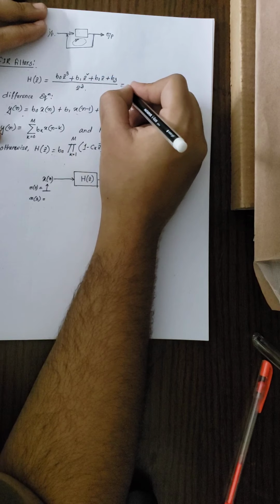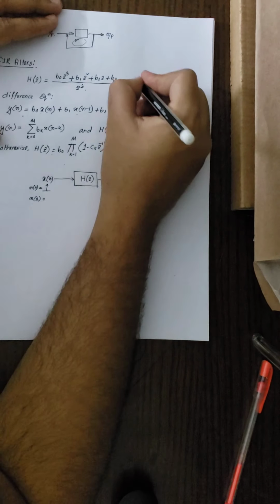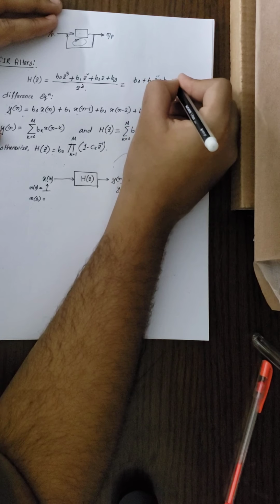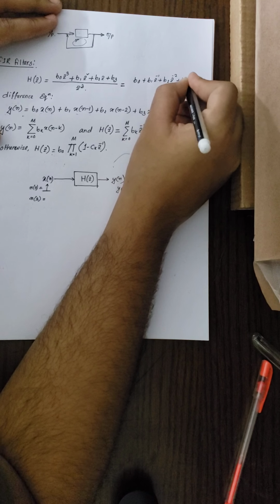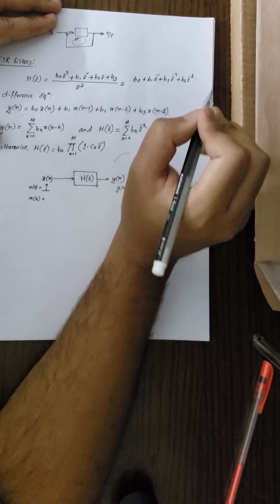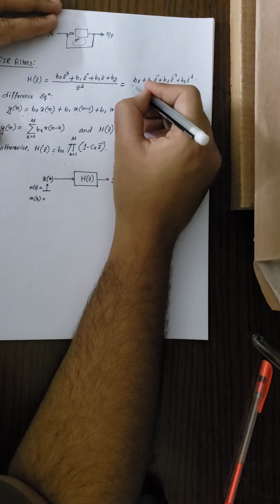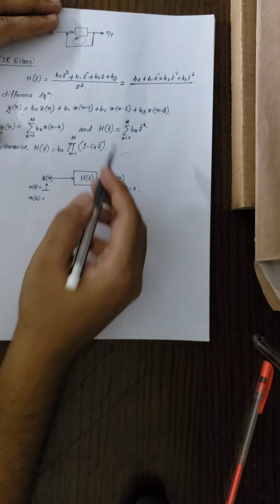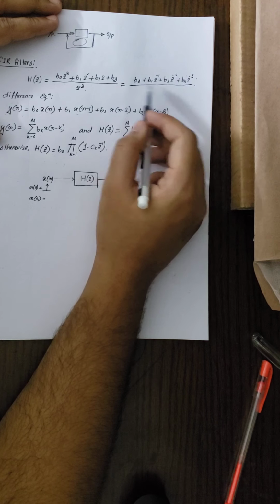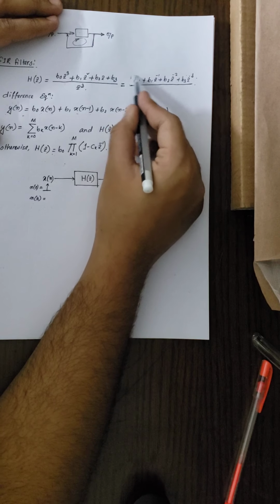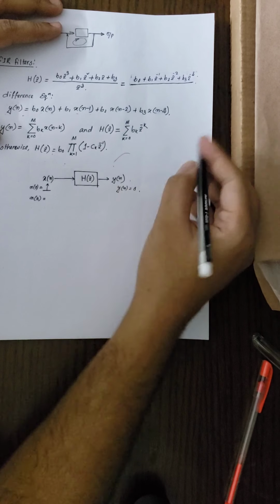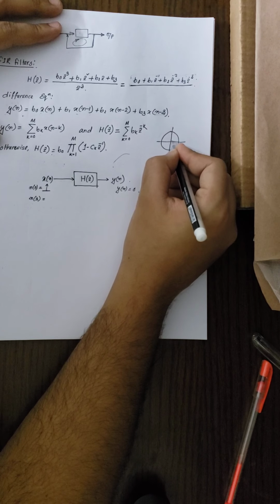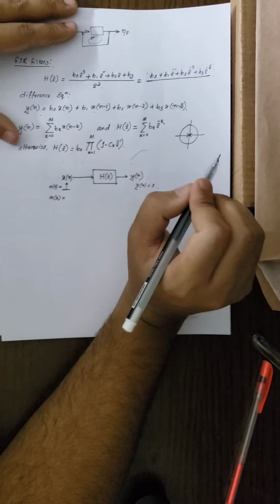Say dividing the numerator and denominator by z raised to the power of 3, this becomes b0 plus b1 z inverse plus b2 z inverse squared plus b3 z inverse cubed. So there are numerous poles which may occur at this point, but all of them must be at the origin of the unit circle. All the poles will be at the origin.